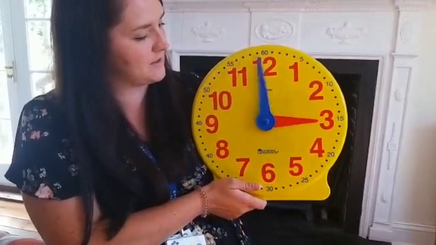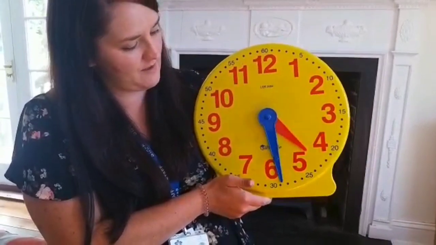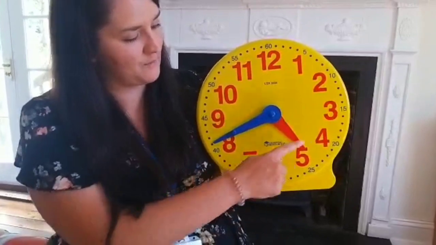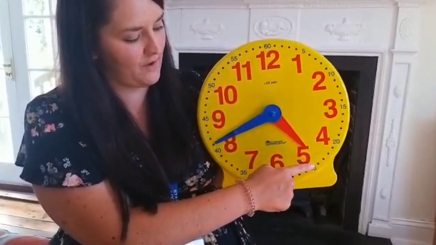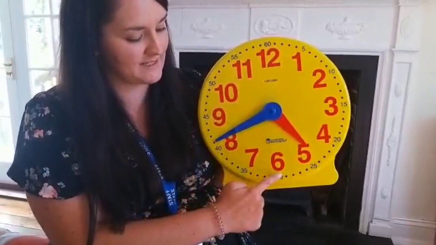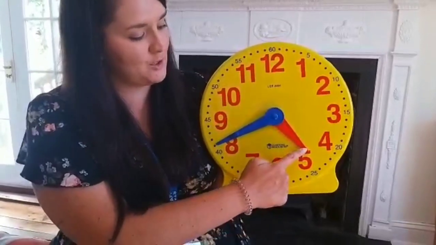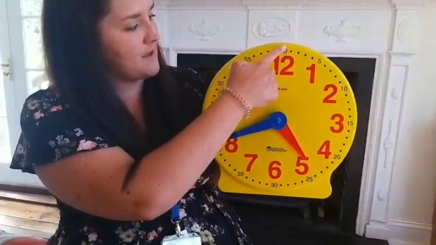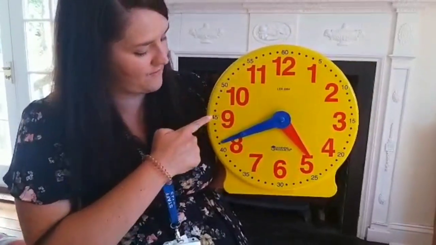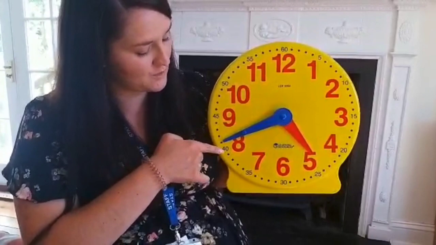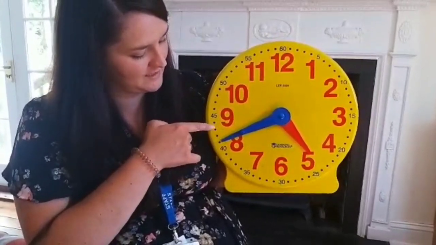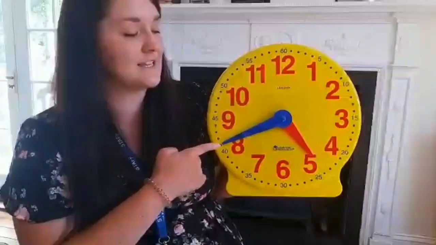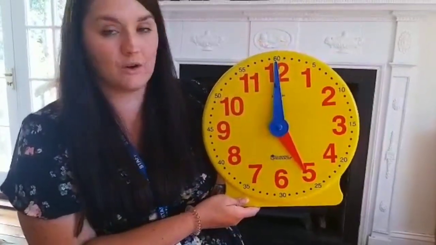Okay, let's look at another one. Let's go here, and so again we've gone past the 4 and we're going to the 5, because the minute hand's past the 6, but it's a 'to' time, so it's going to be to 5. We need to work out how many minutes it's going to be. So I'm going to start at the top, and it's going to be 5, 10, 15. It's not going to be 20 quite. It's 15, 16, 17, 18, 19. So we'll say this is 19 minutes to 5 o'clock.